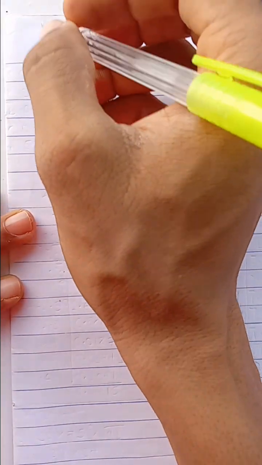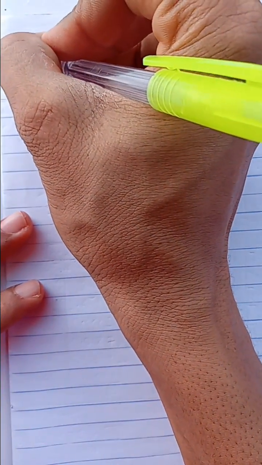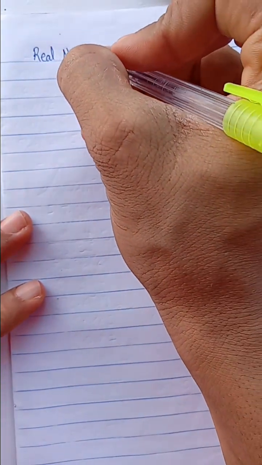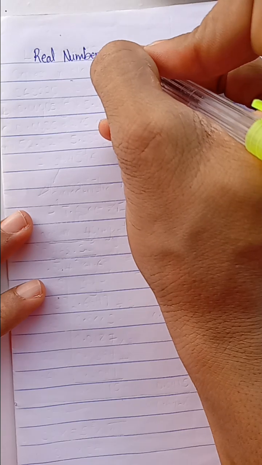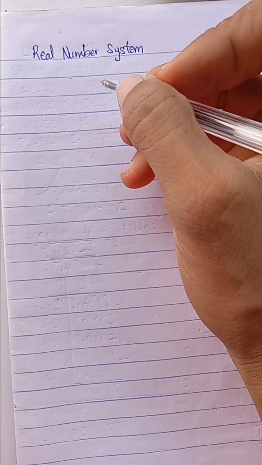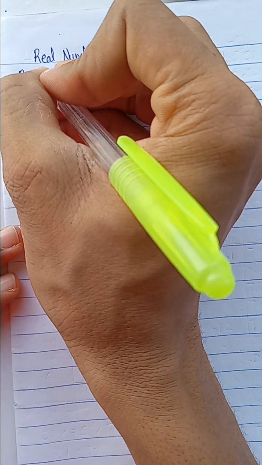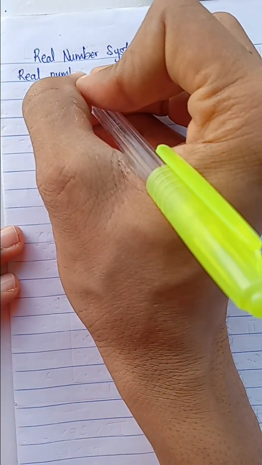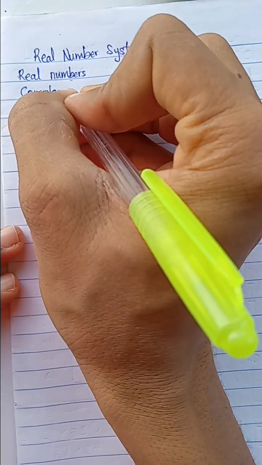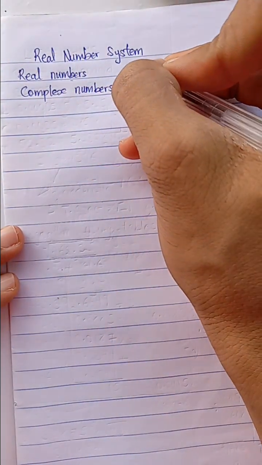Okay, in this lesson we'll be talking about the real number system. Now, when we talk about the real number system, in mathematics, numbers are generally grouped into real numbers and complex numbers. But at this level we'll be focusing on real numbers.